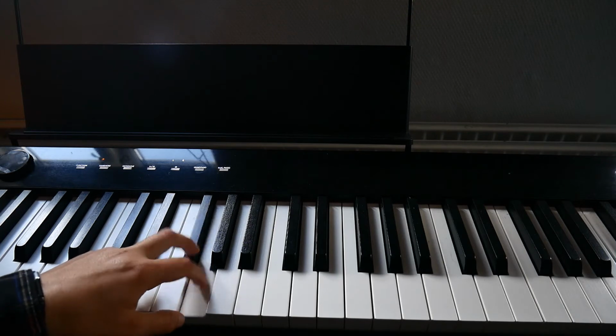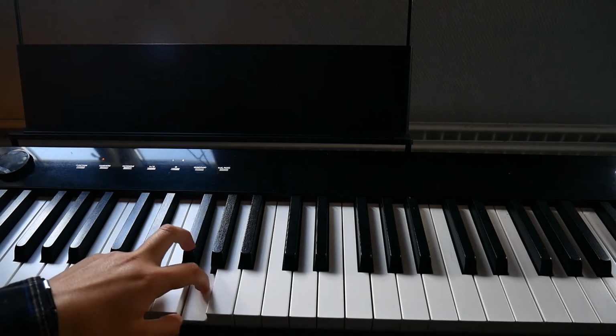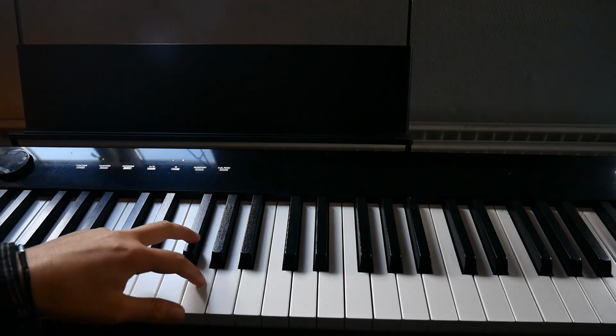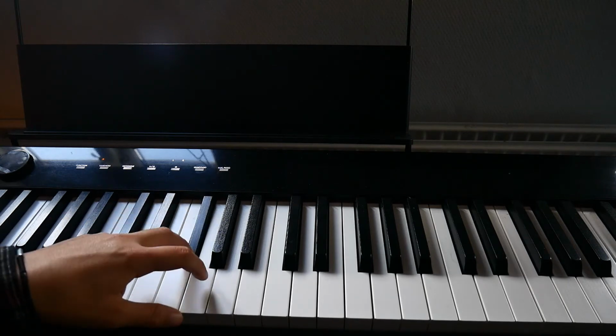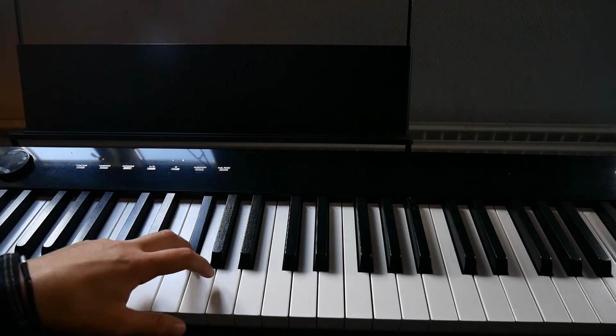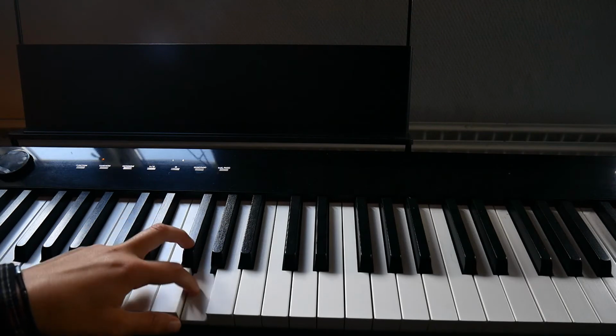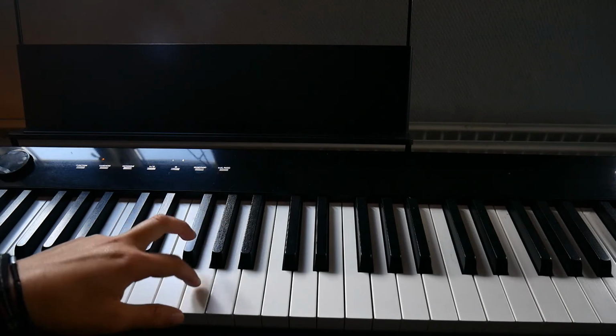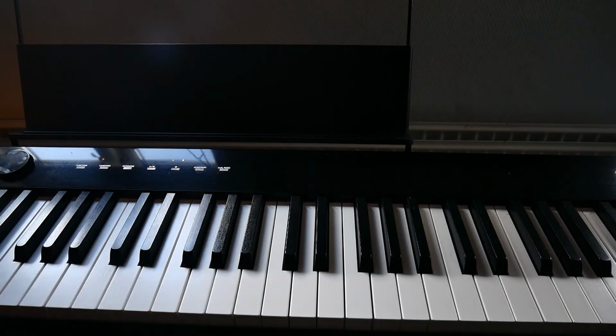I don't know which way it is, ascending or descending, I don't remember. Anyway, that's the concept, right? You're playing successive keys, so you're not skipping any key, and that's called a semitone or half step. So let's see how the major scale that we played before is constructed.